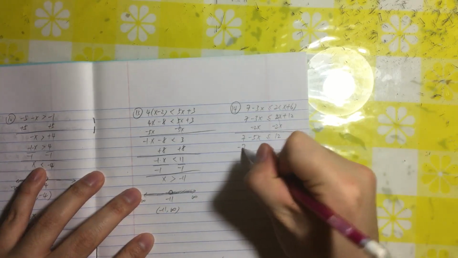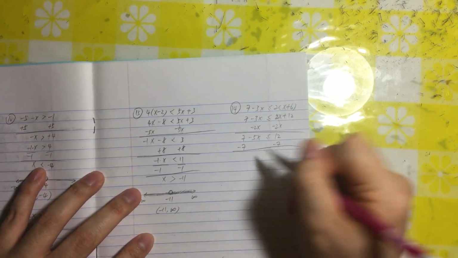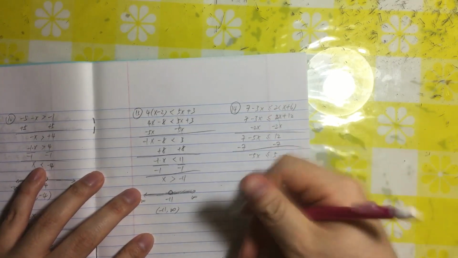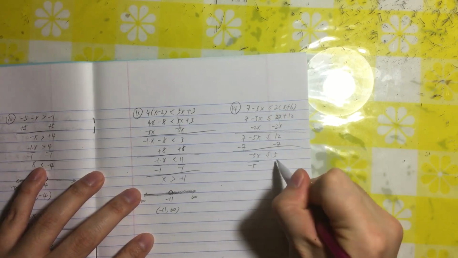Next, I can subtract 7 from both sides. I get negative 5x is less than or equal to 5. And then I can divide both sides by negative 5.